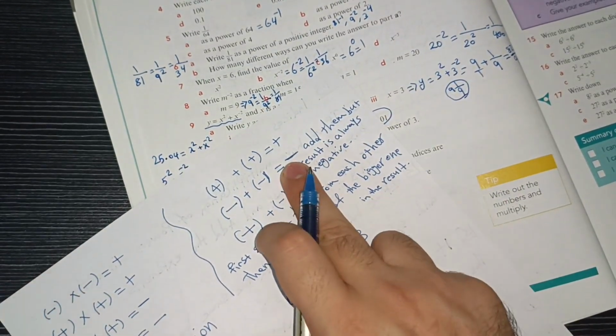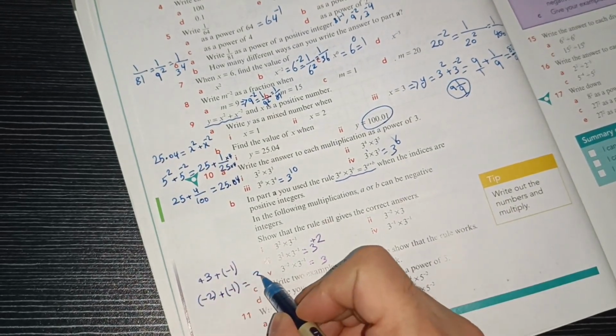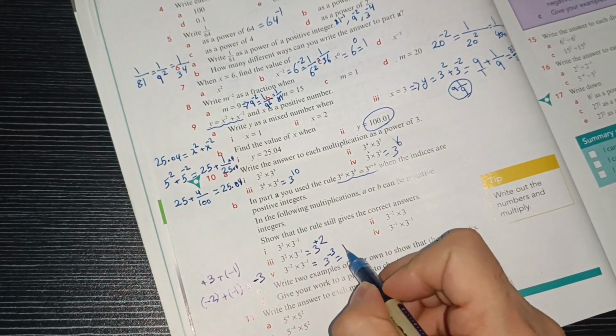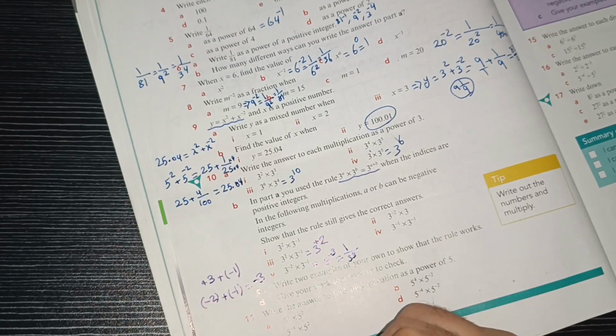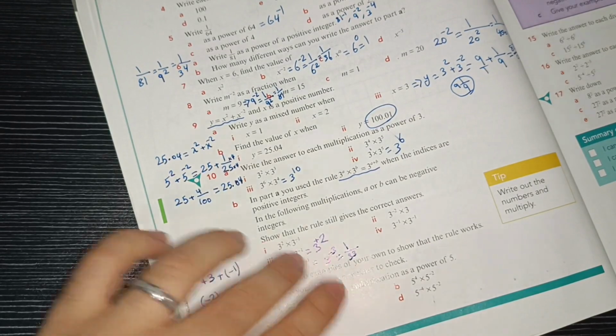That's why here I said the result is negative. But first add them. So 2 plus 1, 3, but with negative. So 3 to the power of negative 3, and we should flip it. That is all about this question.